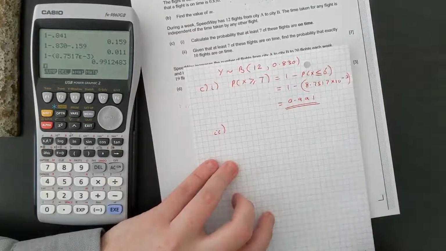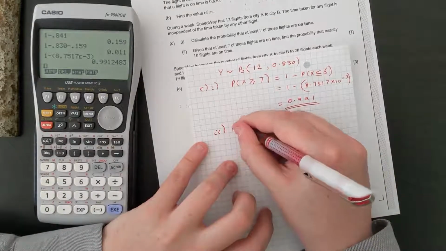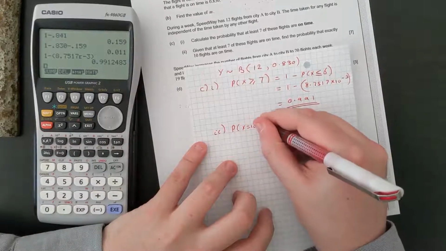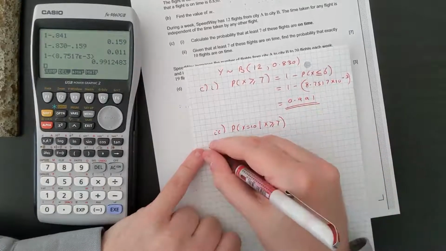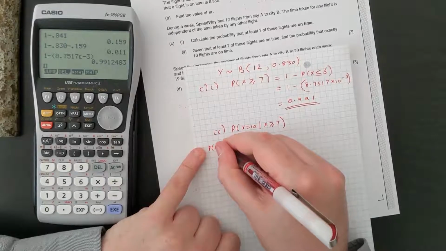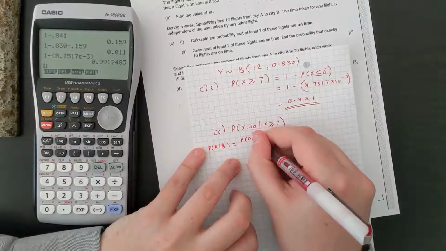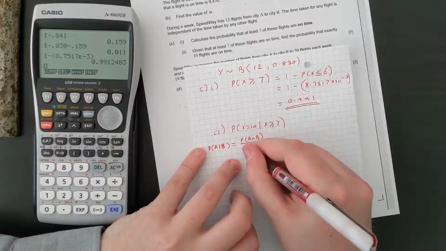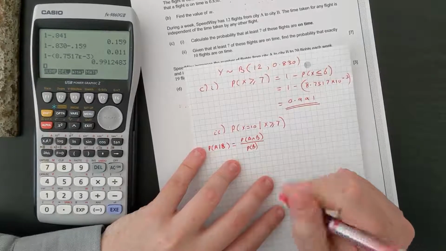C part 2 is more complex. Given that at least 7 of these flights are on time, find the probability that exactly 10 flights are on time. So that's the probability X is 10, given that X is greater than or equal to 7. And the relevant equation here is the probability of A given B is equal to the probability of A intersection B, that is both things happening, divided by the probability of B, the given thing, happening.